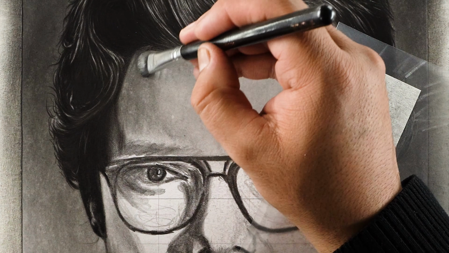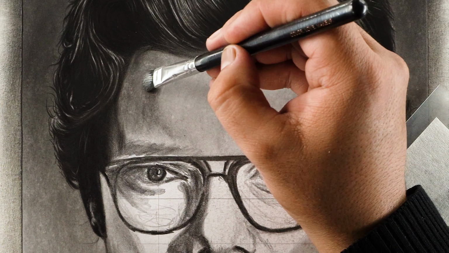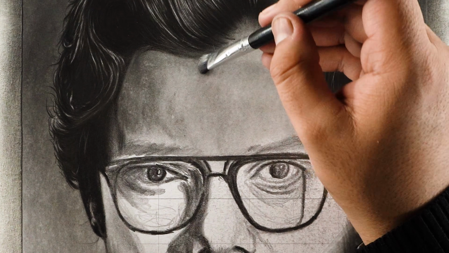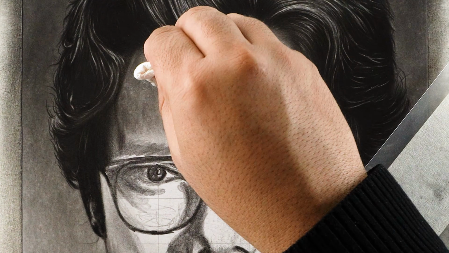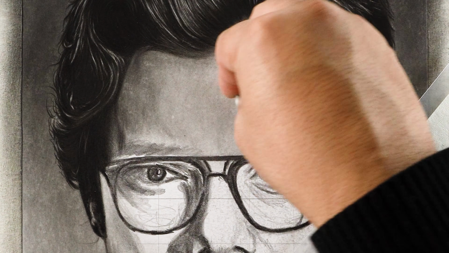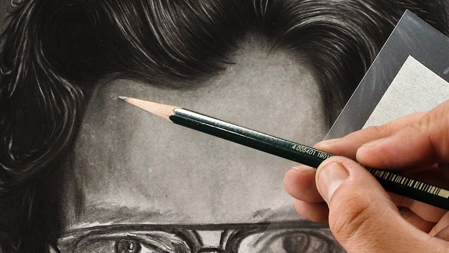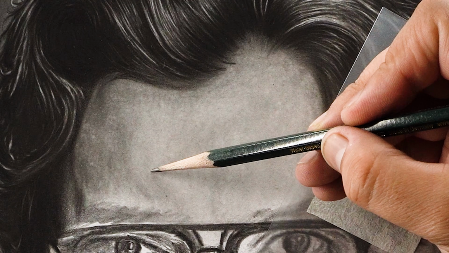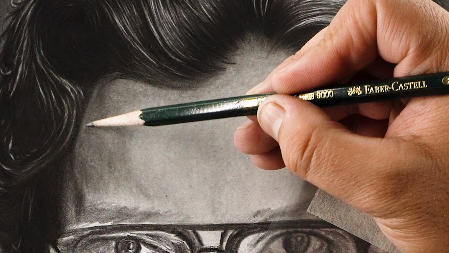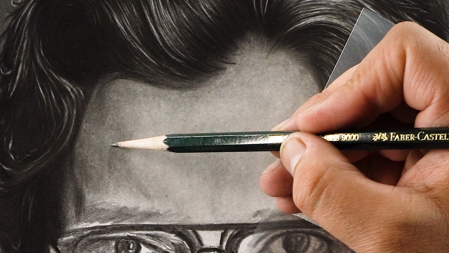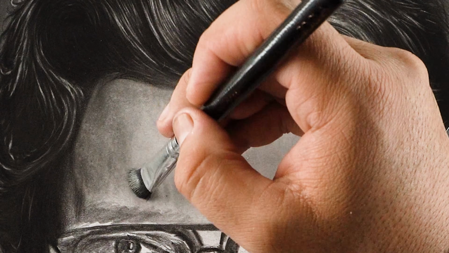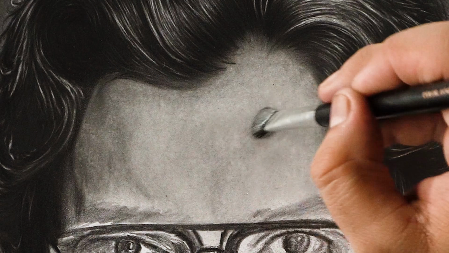The temples of the forehead are looking a bit dull, so I'm adjusting them by layering more graphite powder using a medium-sized dry brush. As always, I'm blending this layer with a soft tissue paper very carefully. There are some stubborn white spots that are not filled with graphite powder, so I'm using my 2H pencil and going over them. This will effectively fill those empty spots without messing up the surroundings. You can skip this step if your drawing is looking just as fine as we need.